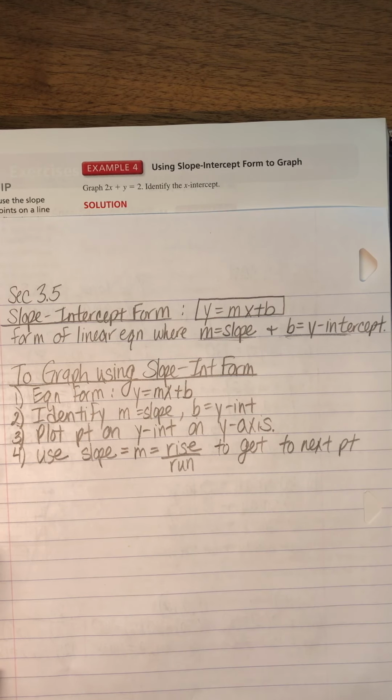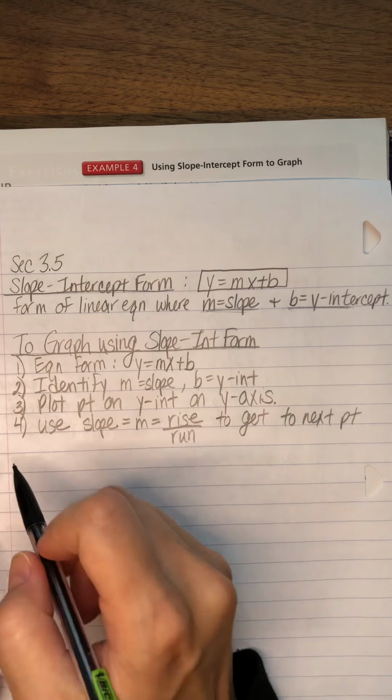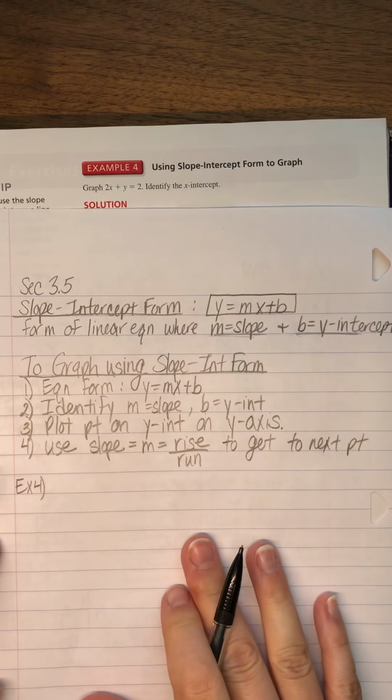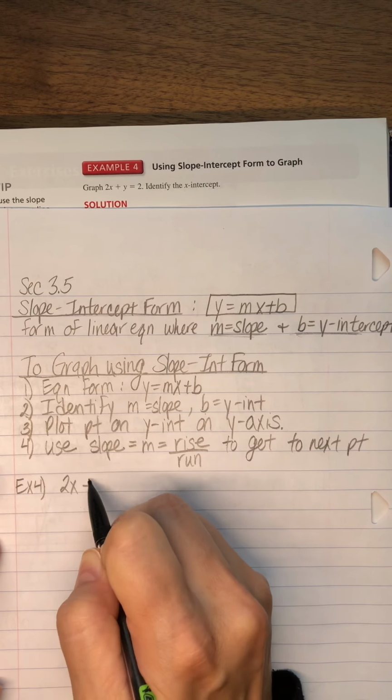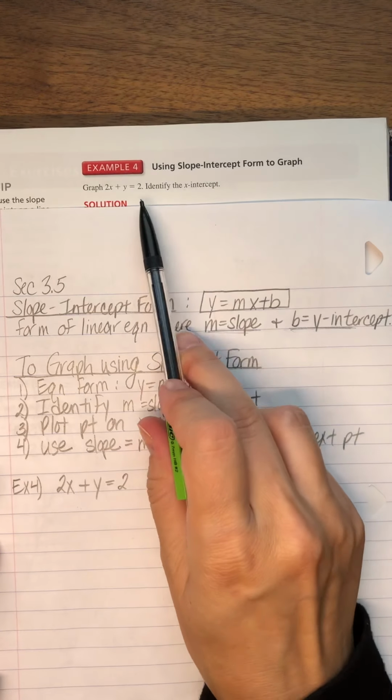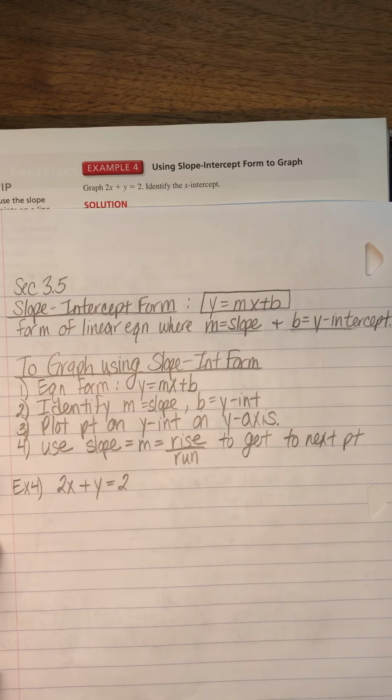So these are our steps. Let's take a look at example 4. We're going to do this example together and then we'll do another one. So in example 4, they gave us our equation 2x plus y equals 2. And then after we graph it, we're going to identify the x-intercept.